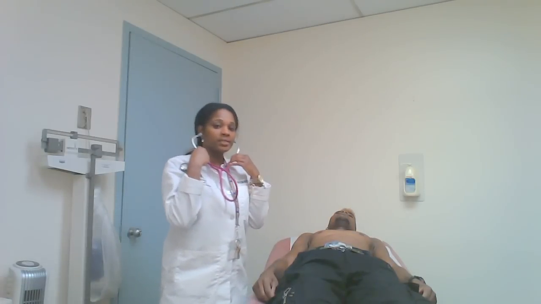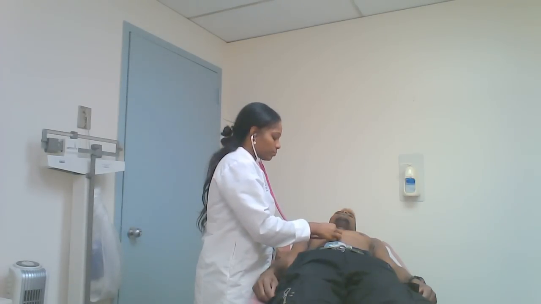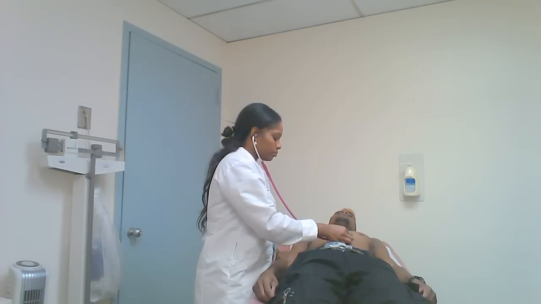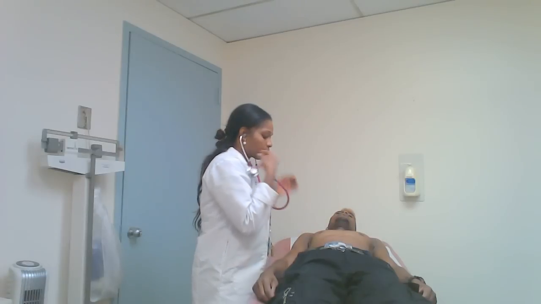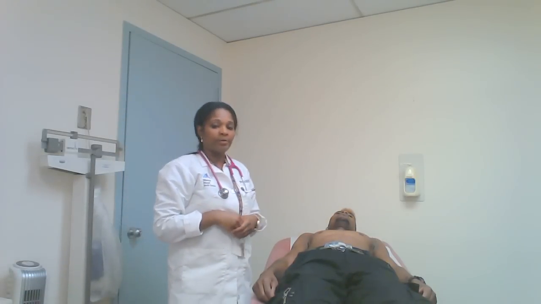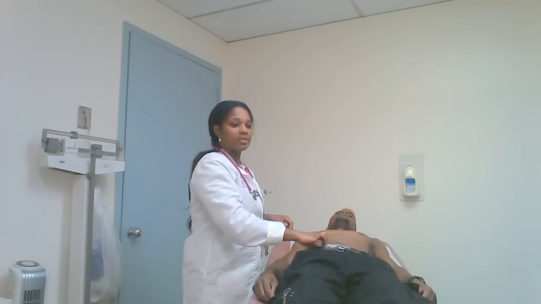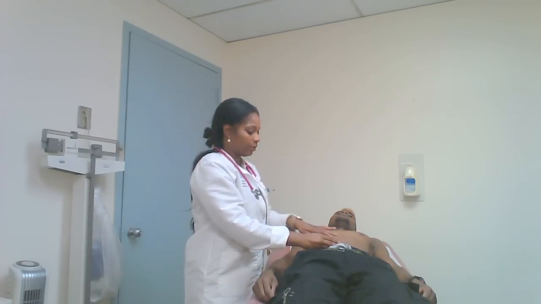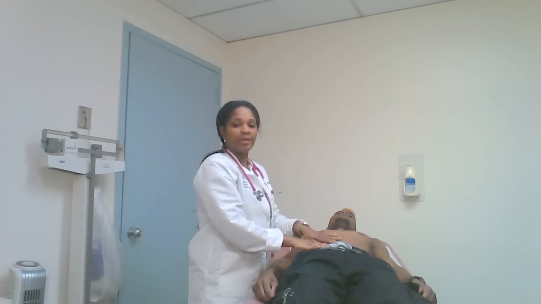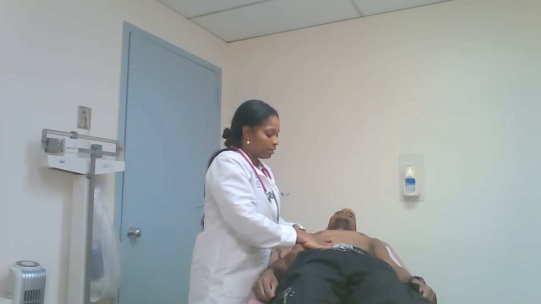I'm also gonna listen to the renal arteries. Okay, now I'm gonna look for rebound tenderness. I'm gonna begin at McBurney's point and just feel that area. And if there's any pain in that area, it will be indicative of appendicitis.